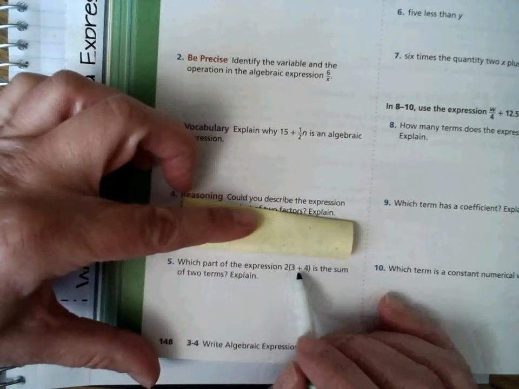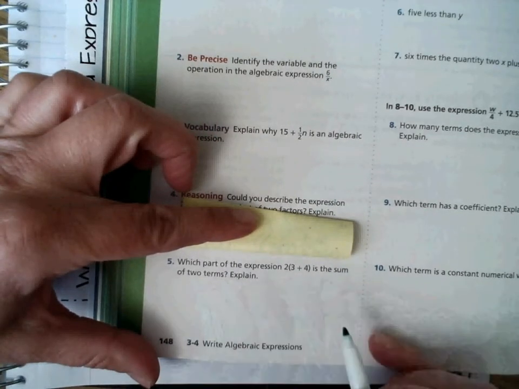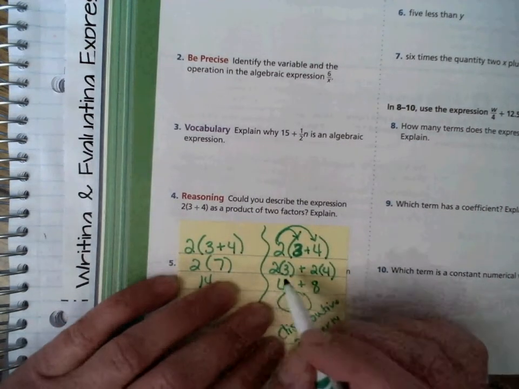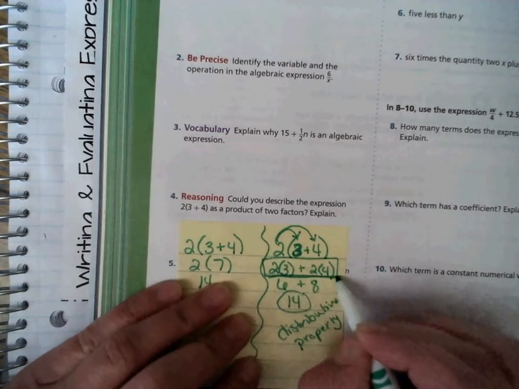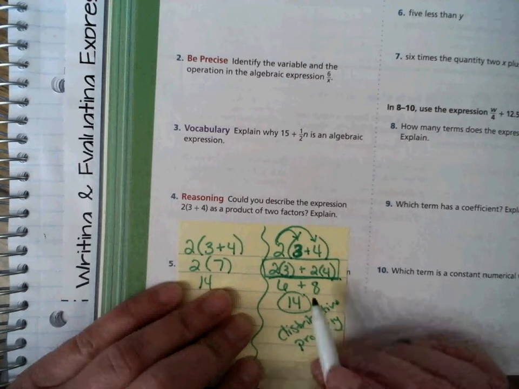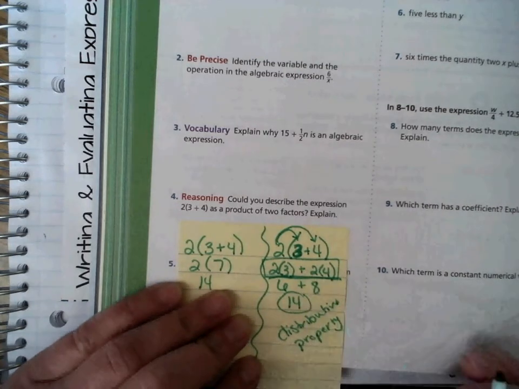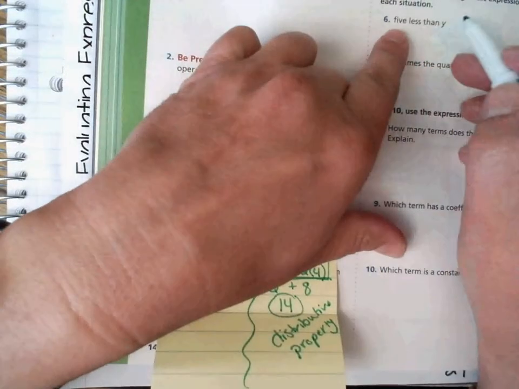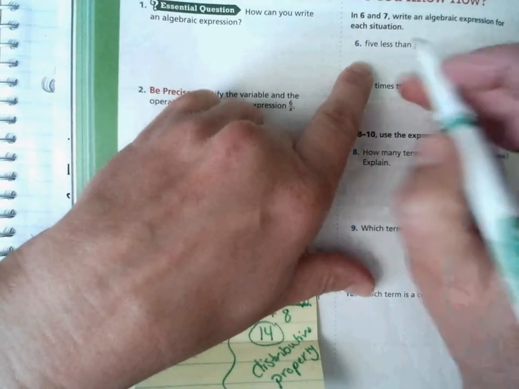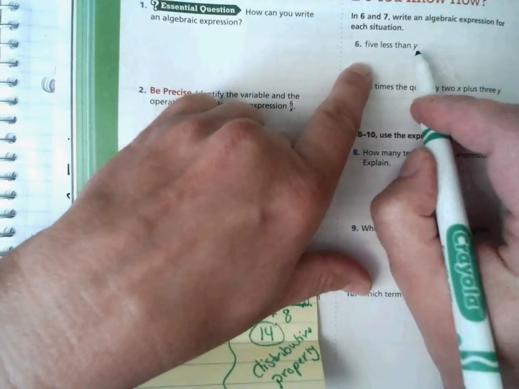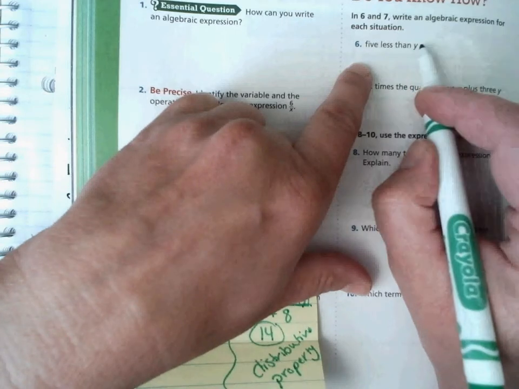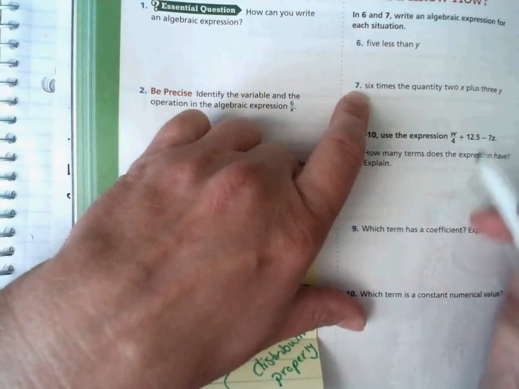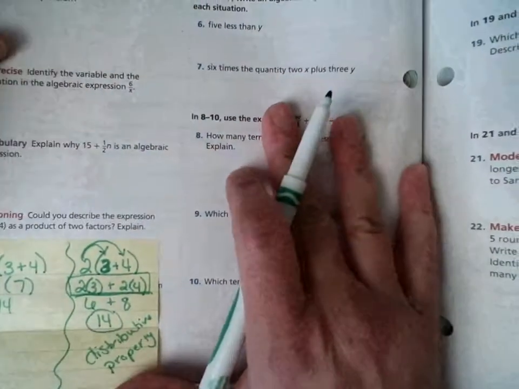So I'm going to fold that up so we can see this next one. It says, which part of the expression 2 times 3 plus 4 is the sum of 2 terms? So, sum of 2 terms would be this right here. This is the sum of 2 terms. 1 term, 2 terms. Remember, a term is separated by an addition sign or a subtraction sign. Don't forget that. So now we have 5 less than y. 5 less than y. That means we would do, it says less than y. So we have to put y first, minus, because less than 5.